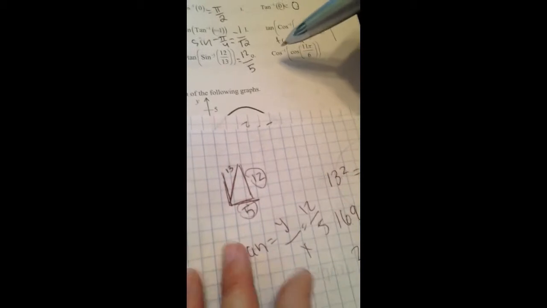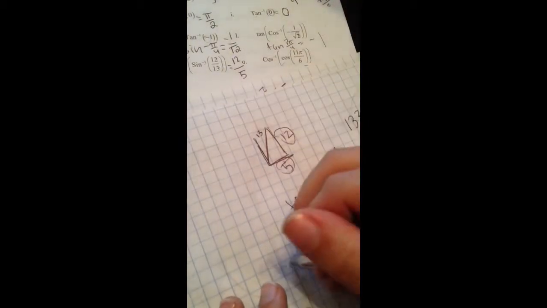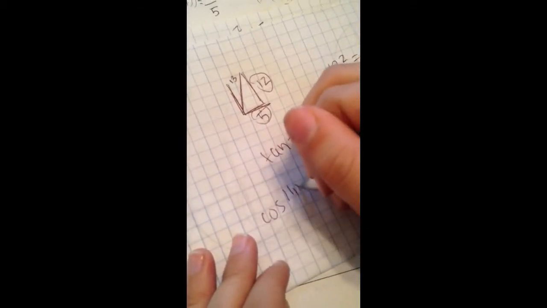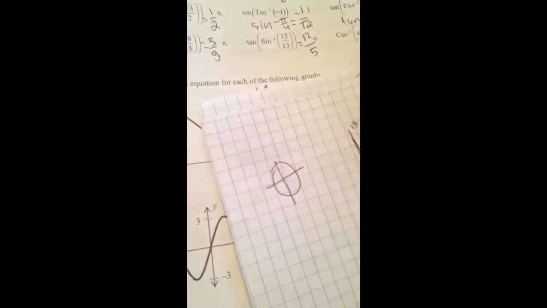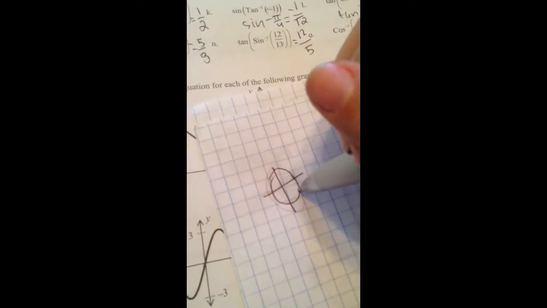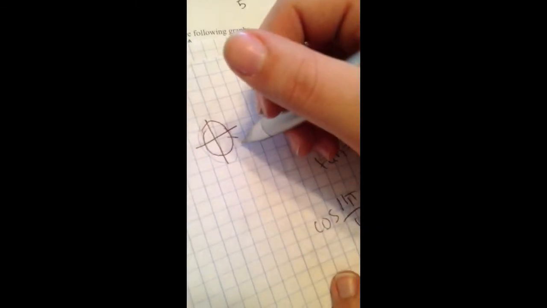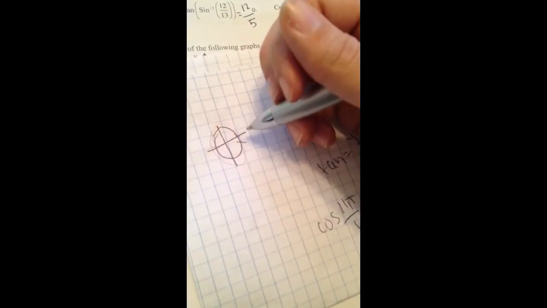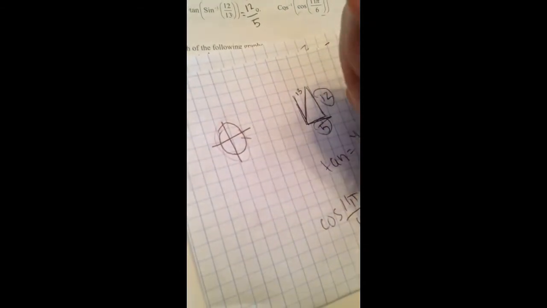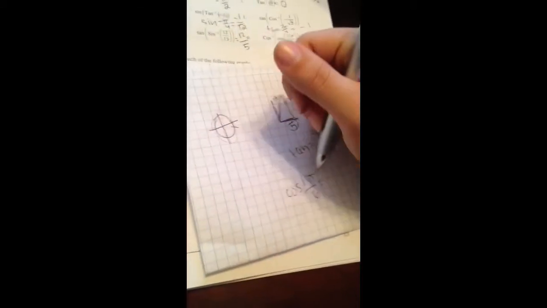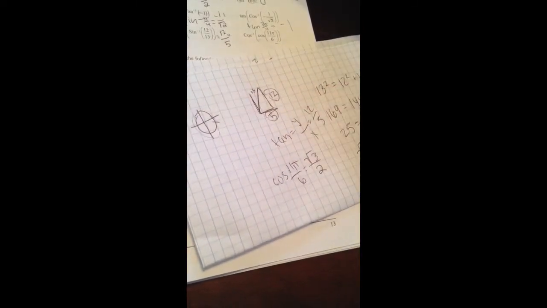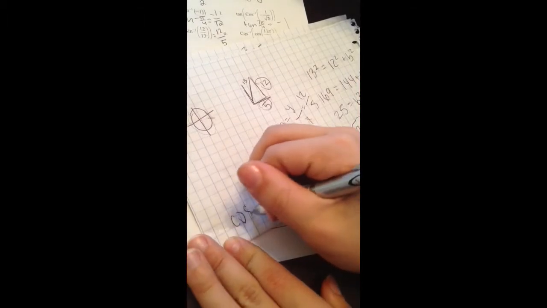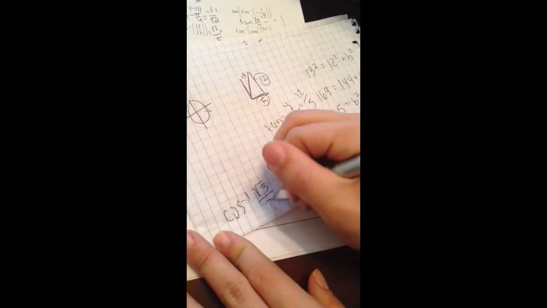Lastly, we have O, which is the inverse cosine of the cosine of 11 pi over 6. So we're going to start off by finding the cosine of 11 pi over 6. Let's pretend this is a unit circle. On the unit circle, we know that 11 pi over 6 is in this quadrant, and that cosine equals x. So x is going to be positive, so we don't need to add a negative sign. And we know that the cosine of 11 pi over 6, which is the x, is going to be square root of 3 over 2. So then we have to find the inverse cosine of square root of 3 over 2.